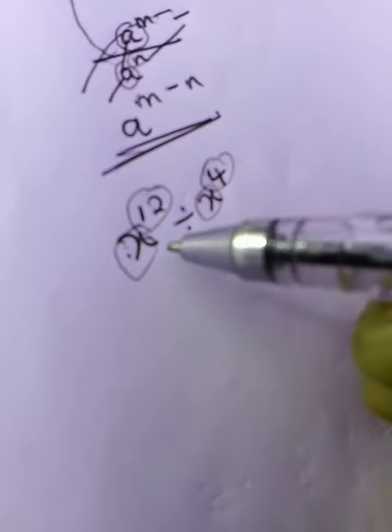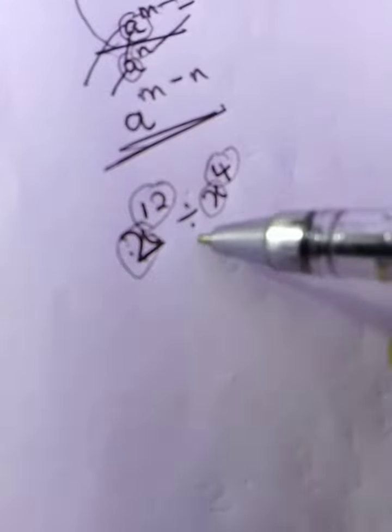What we are going to do is similar to what we said on our rule. We have a base, our base is x here, and our base is x, meaning that our bases are the same. When our bases are the same, we just maintain that base, then subtract the powers. Our powers are 12 and 4, so we subtract 4 from 12. Maintain the base, 12 minus 4. We got 8. So this is our value for our first example on the division rule.